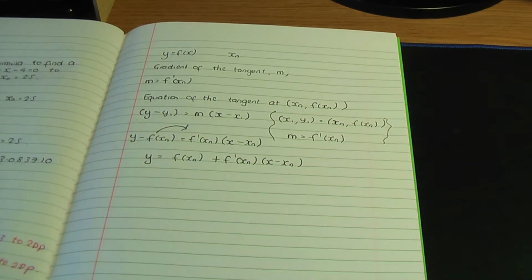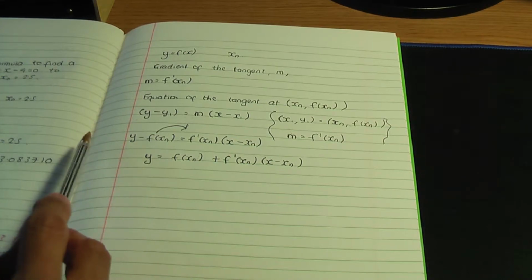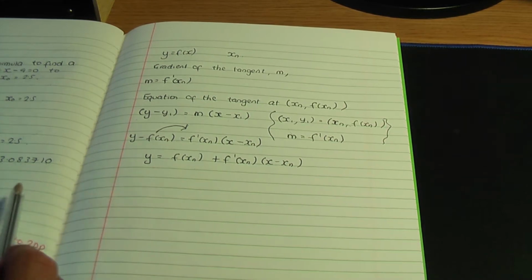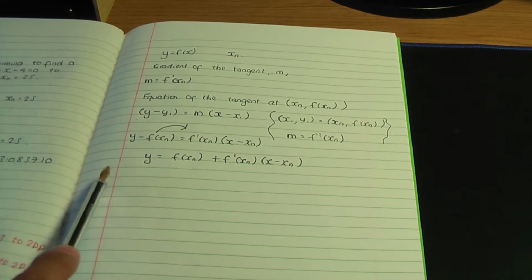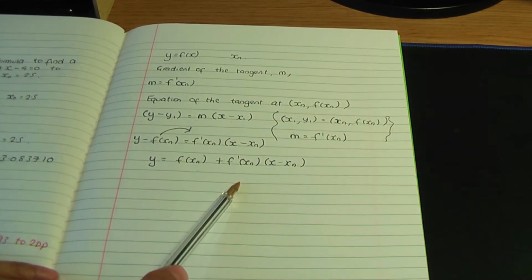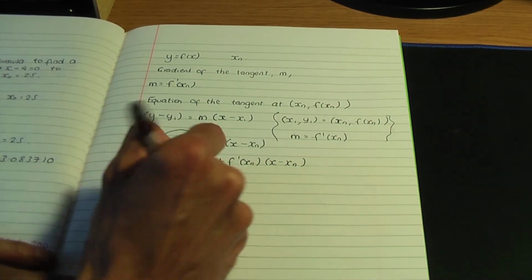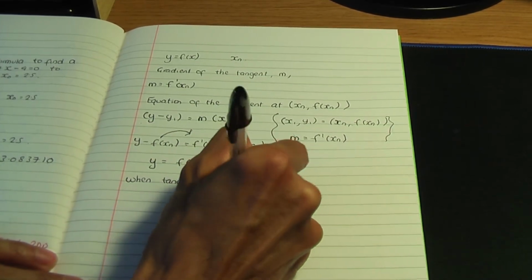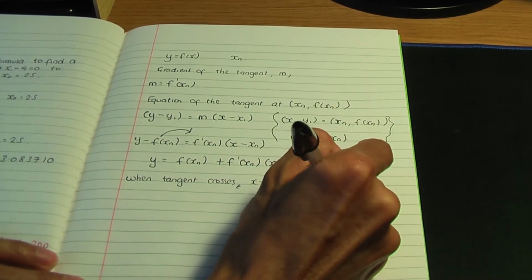Now remember, in the screenshot, the idea of the Newton Raphson process is the point where the tangent crosses the x-axis, that point will be closer to the root for the equation. So let's find the point where the tangent crosses the x-axis. So remember, when our tangent crosses the x-axis, y is equal to 0.